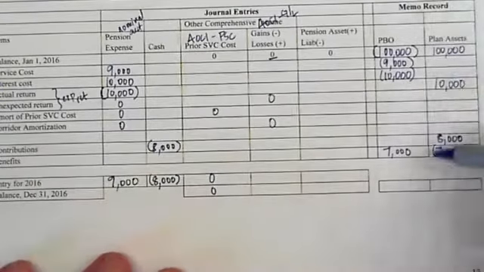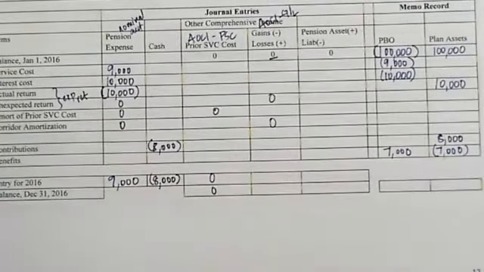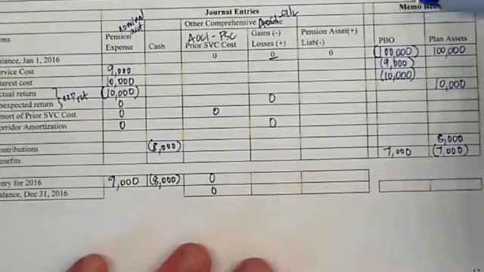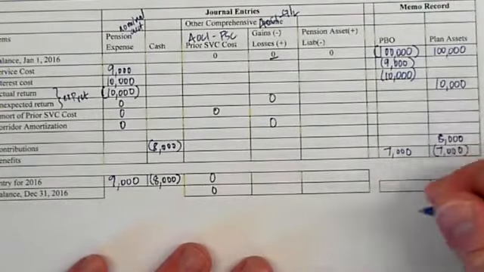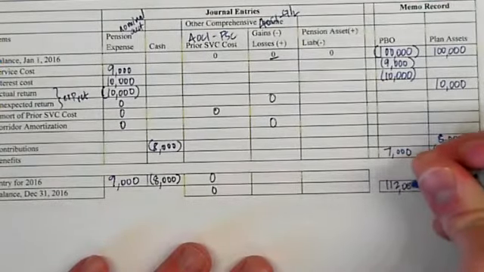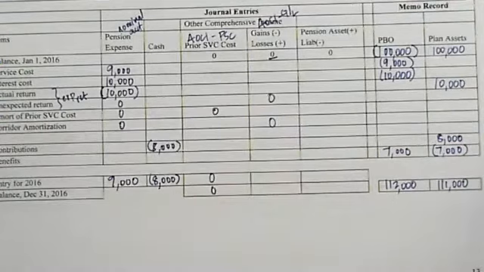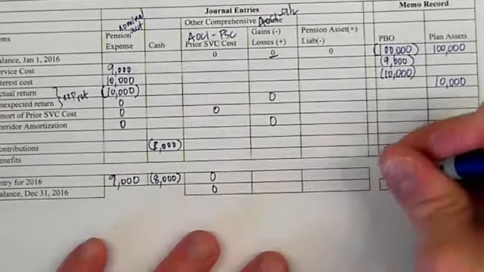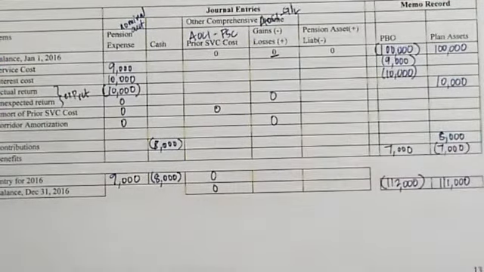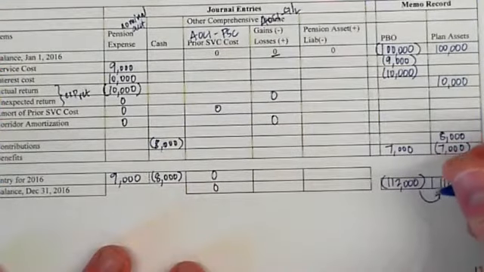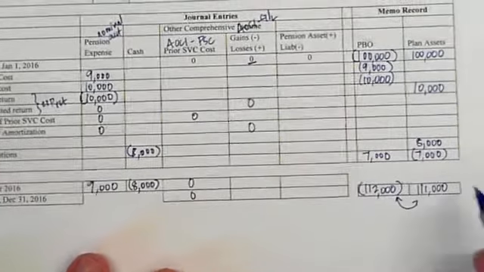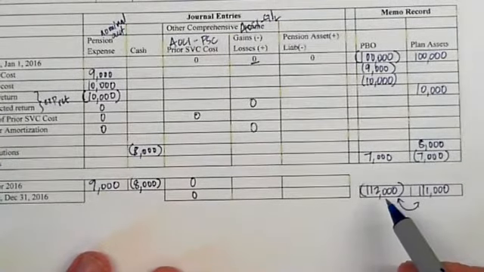Now that you have these reconciled fully, which is just like filling out the T accounts, you can add them up. You'll get $112,000 for the projected benefit obligation and $111,000 for your plan assets. This is a credit balance because it's an obligation. You look at the difference between these two and you decide, all right, I have an underfunded plan.